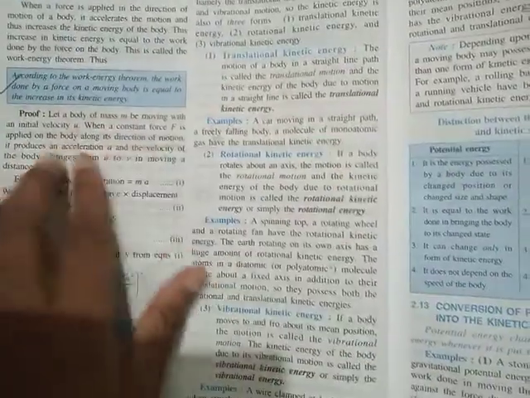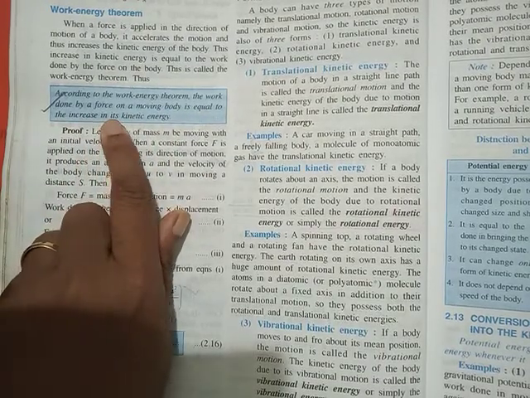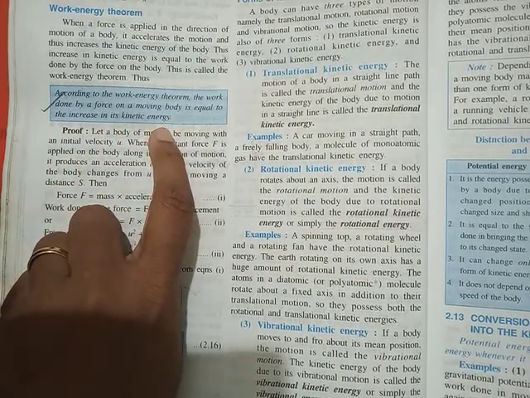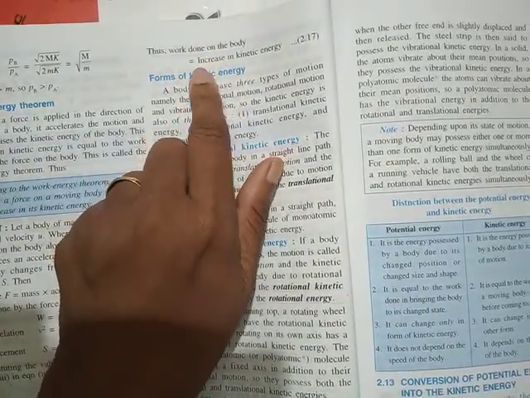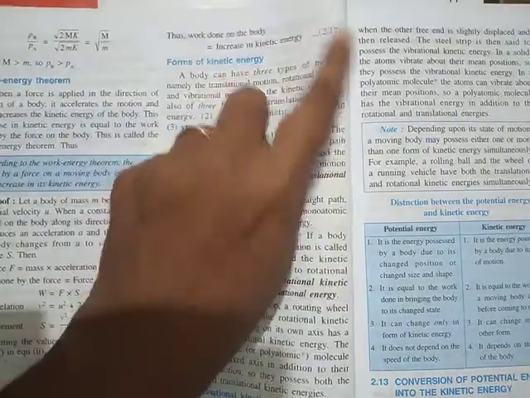Then comes work energy theorem statement. According to work energy theorem, work done by a force on moving body is equal to increase in kinetic energy. Whenever there is an increase in speed, then work done you can calculate by using this formula, increase in kinetic energy. So you'll have numericals based on this formula.